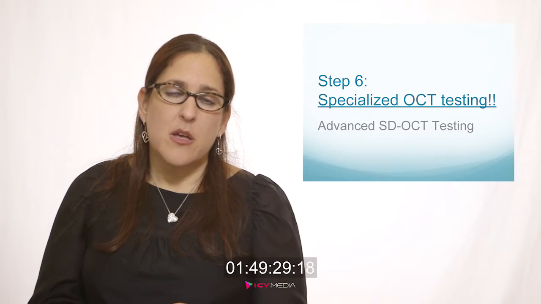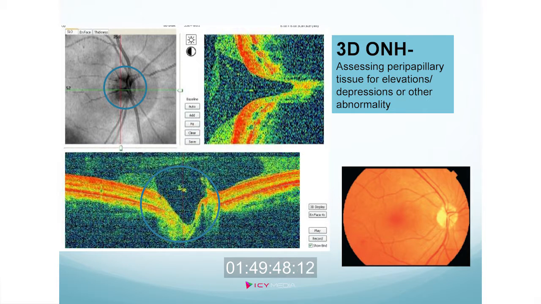Then we go ahead and we move forward with our specialized OCT testing. The screening exam did not give us any abnormal data, but we clearly know at this point that the patient has something abnormal going on. We know that the nerve is abnormal, and we know that the visual field was abnormal. So now we want to move forward with the exam and get more specialized testing. So we're going to start off with that 3D optic nerve head printout that we talked about when we started with the diabetes lecture. Okay, this gives us information about the peripapillary tissue.